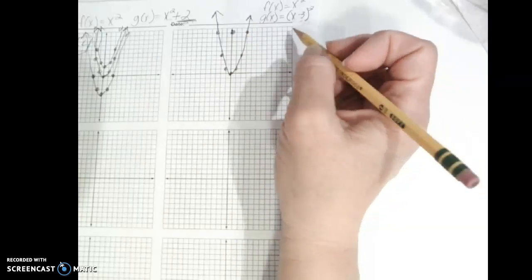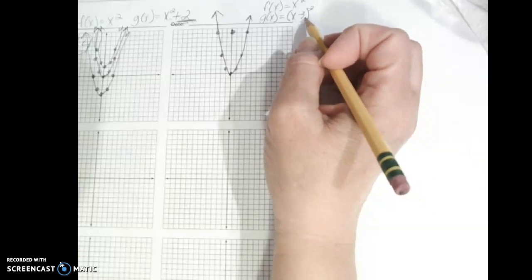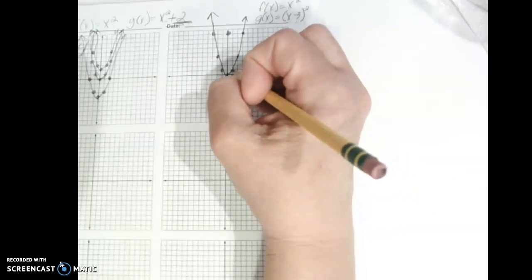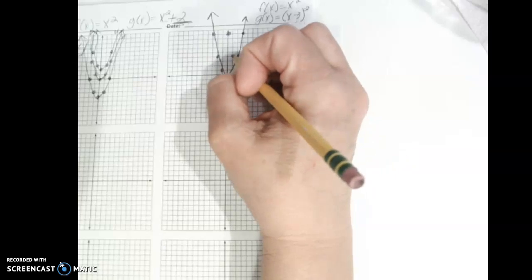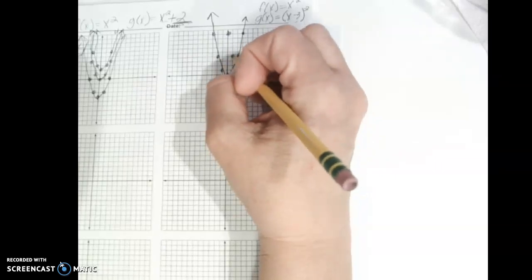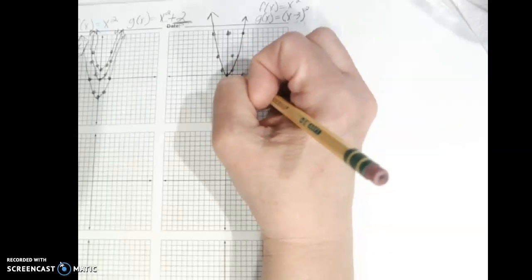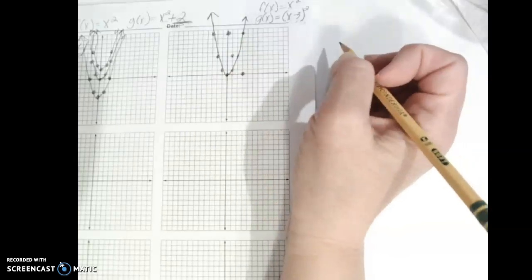When I put in 1, I get negative 2 squared, which is 4. 1, 2, 3, 4. Again, this point moved over 3. So where's my vertex going to be? My vertex is going to be right here at the point (3, 0).